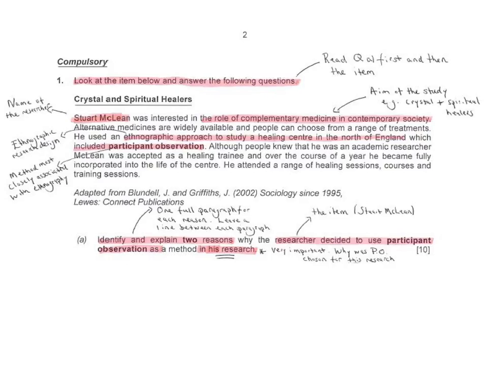So the researcher is the person mentioned in the item, which in this case is a researcher called Stuart McLean. And in this question, we're being asked to think about the reasons why the researcher chose to use participant observation in his research. Now this bit, in his research, is really important. What I would be thinking in the exam is I've got to think about why participant observation was chosen for this specific piece of research.